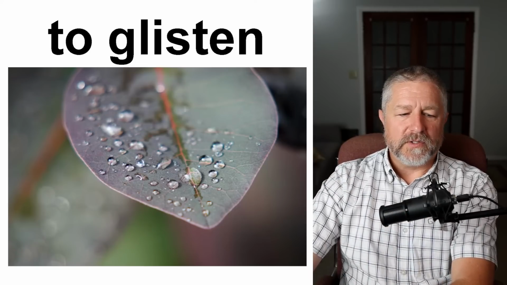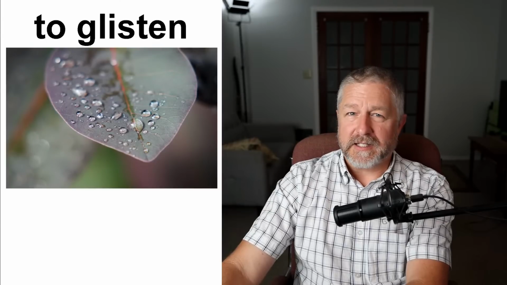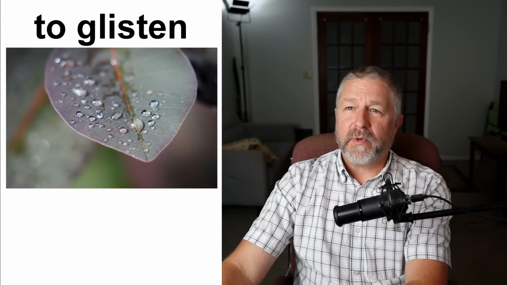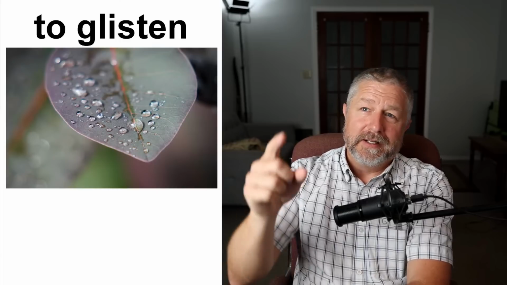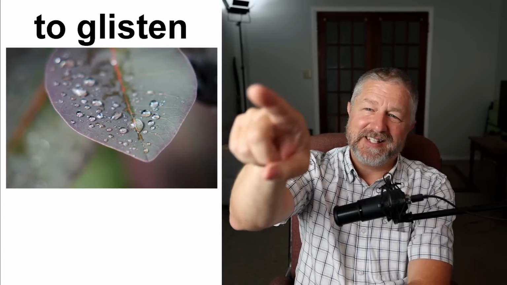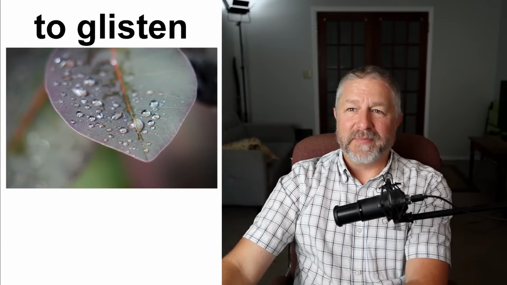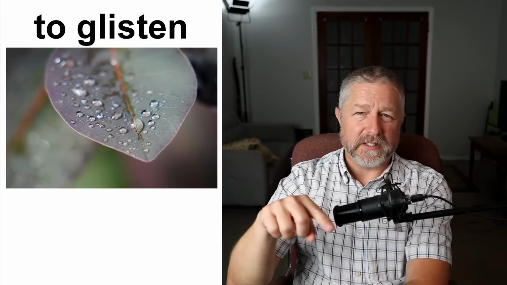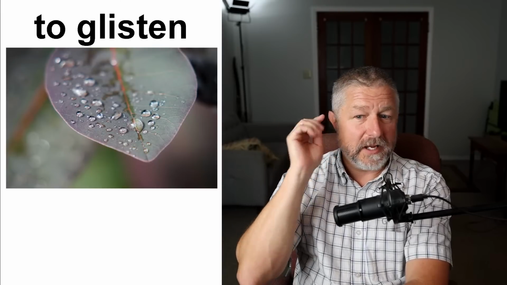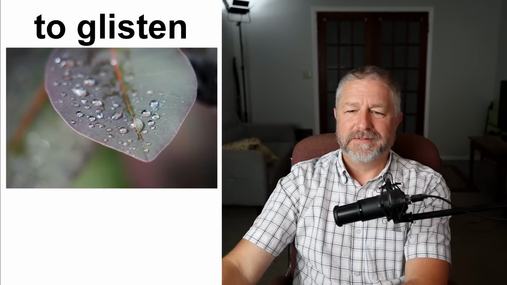So when you say that something is glistening, when you say, oh, it's raining, the leaves on the tree are going to glisten after the rain. I wish I had a camera set up because I can actually see the leaves outside glistening. So it's a little hard to say, but it rhymes with listen. Like you can listen and a leaf can glisten.